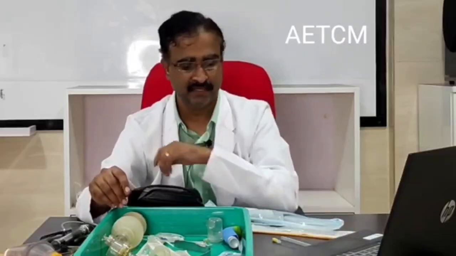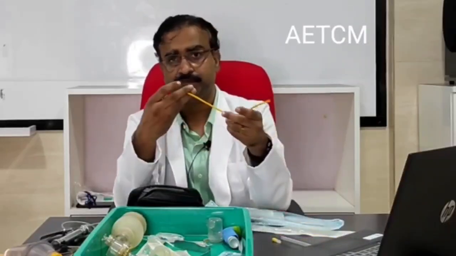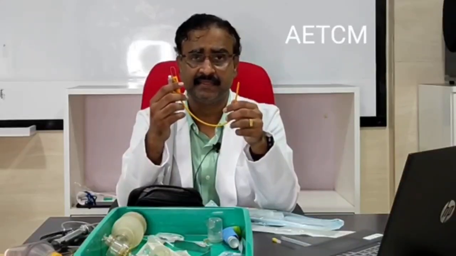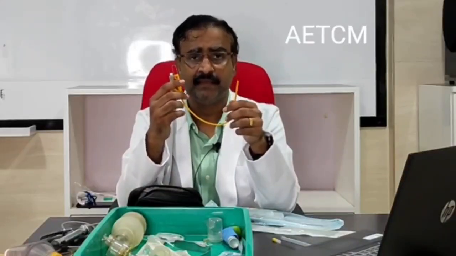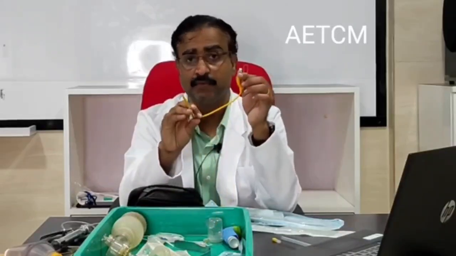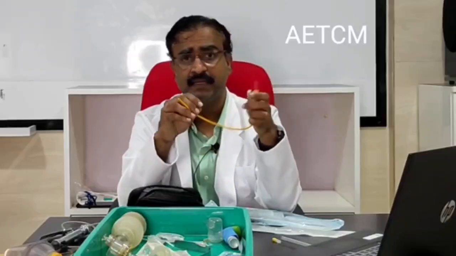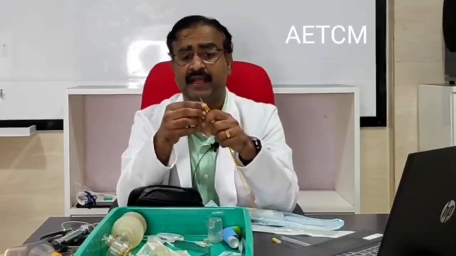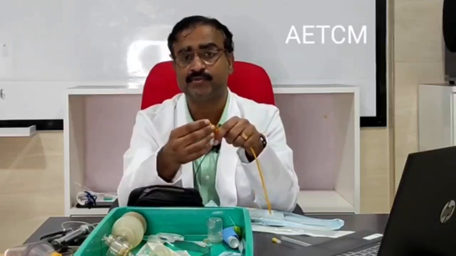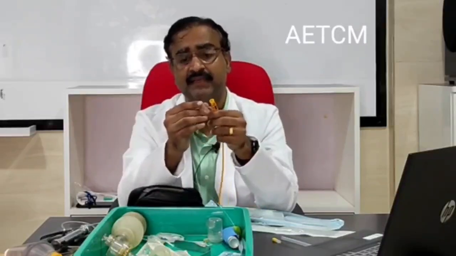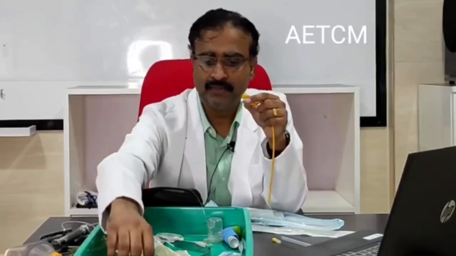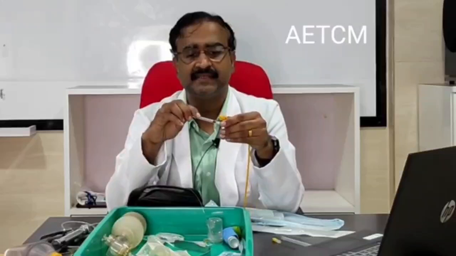Let's go to the next instrument, which is a Foley's catheter. Foley's catheter is basically inserted to ascertain the urine output. It has basically two inlets and one outlet. This is the proximal part. The proximal part has the place where the stellate, when it is taken out, is attached to the catheter. The other inlet is for pushing in air to see that the balloon at the distal end gets inflated.